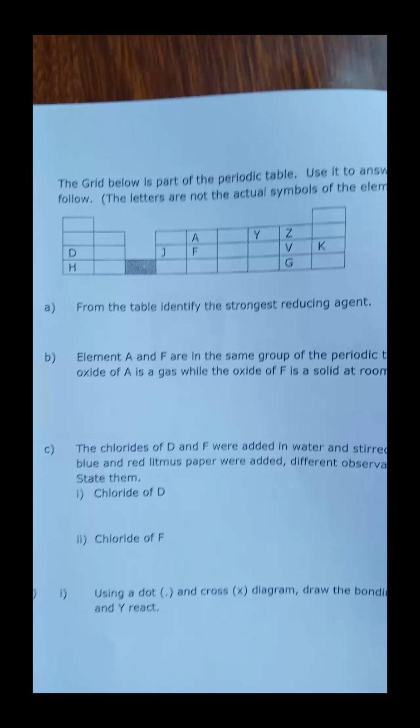They are oxides. Carbon 4 oxide is a simple molecular structure, and so it is bonded by weak van der Waals forces.